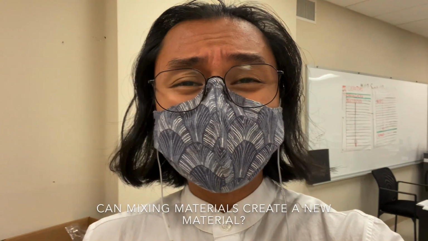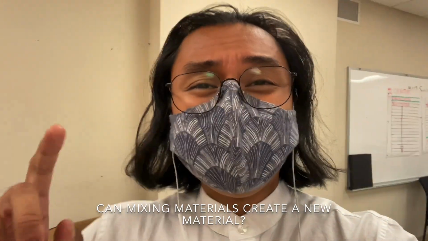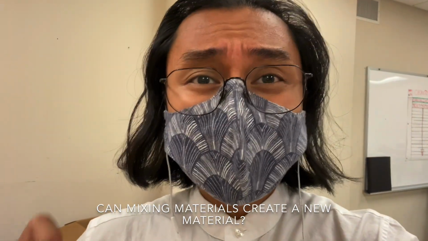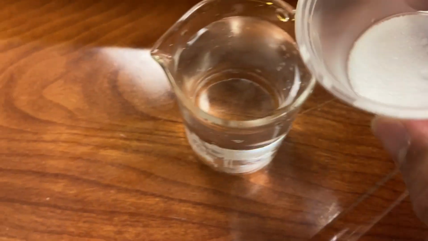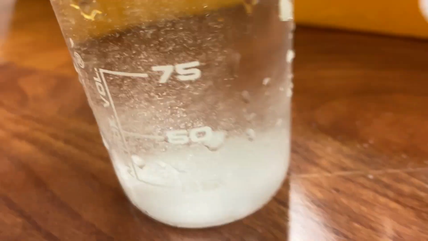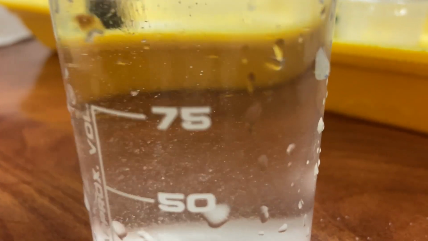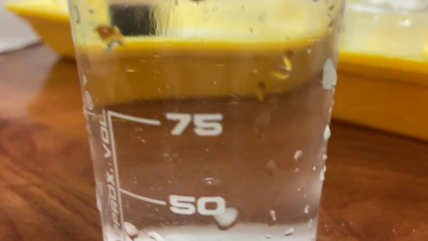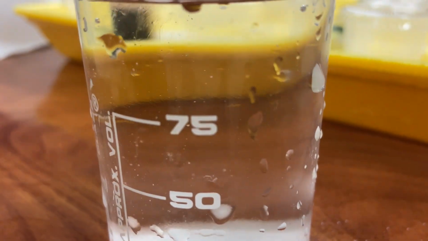Today we are going to answer this question. Can mixing materials create a new material? We know for a fact that mixing sugar into water does not create a new material, even if the sugar does disappear. It is just sugar and water particles mixed together.